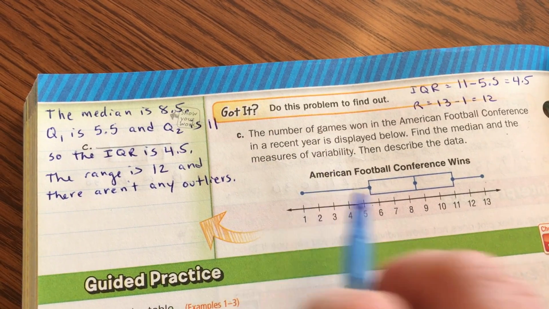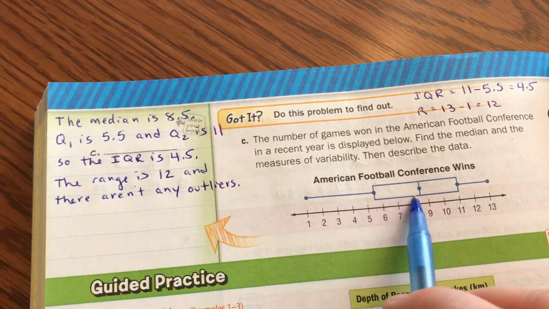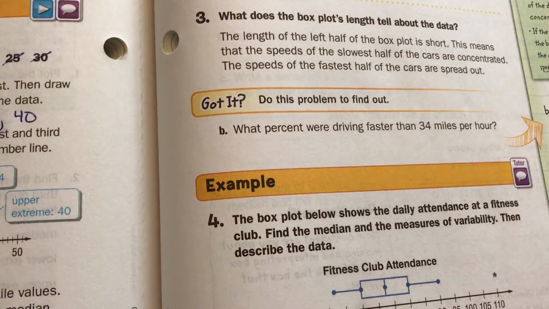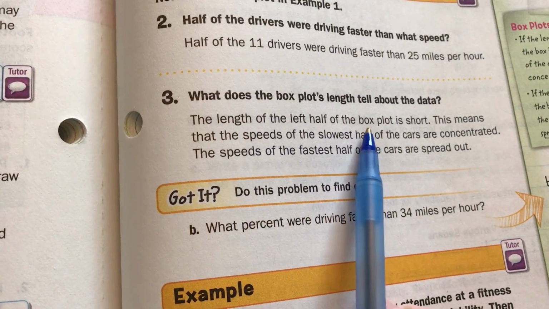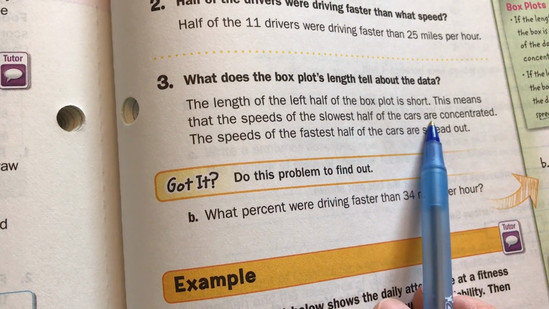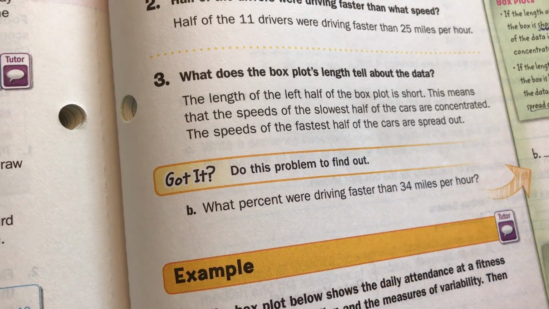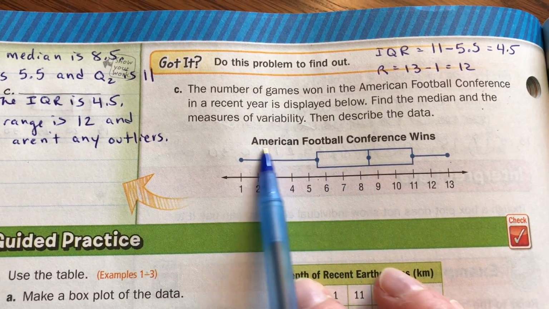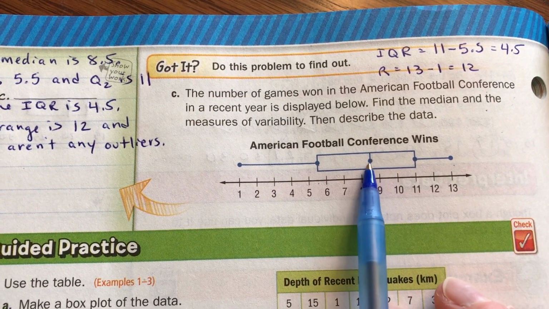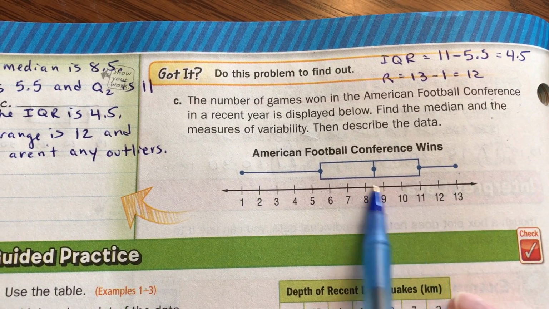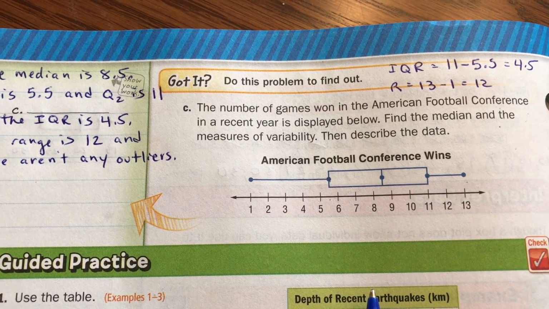So now we have to talk about the spread. So how did they do that before? Let's look back at the example. Right here, the length of the left half is short. This means the speed of the slowest half is concentrated. The speeds of the fastest half are spread out. So what do we have more? We have the, what is this, conference wins? The left side of the data is more spread out than the right side of the data.